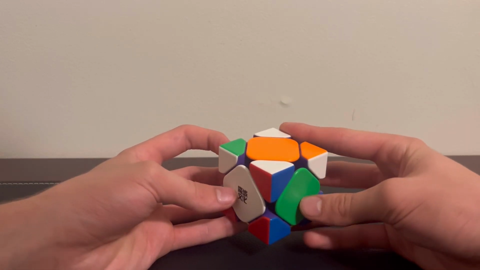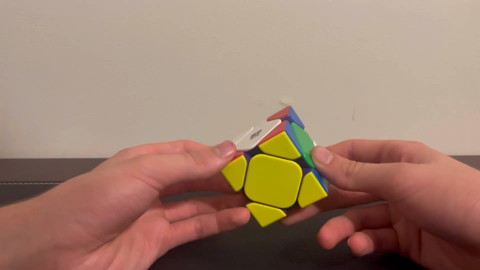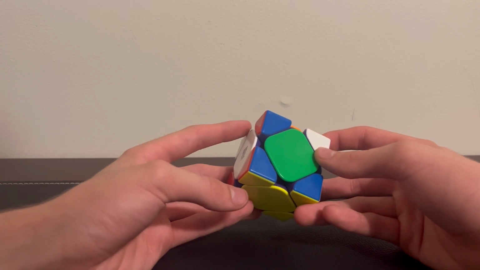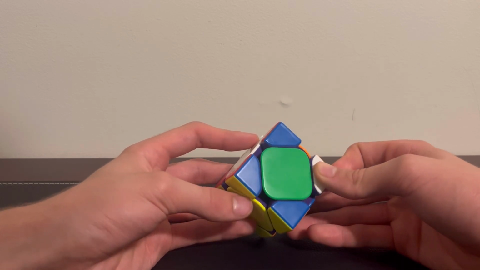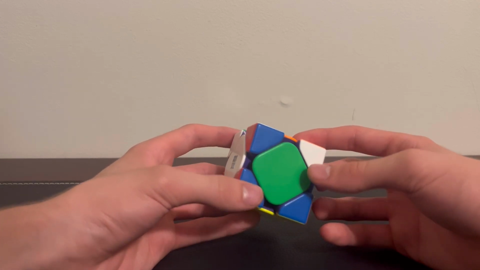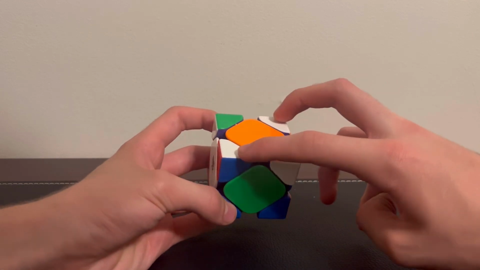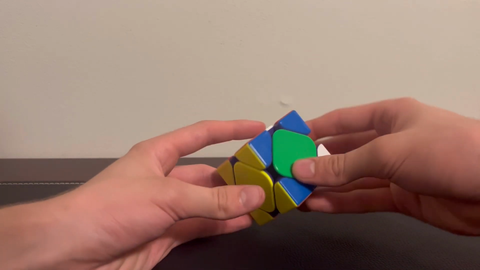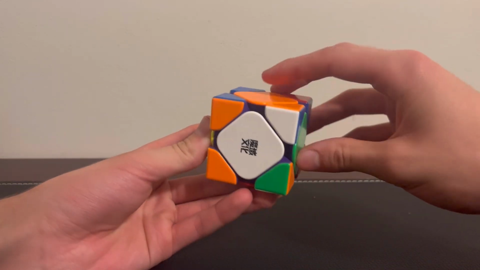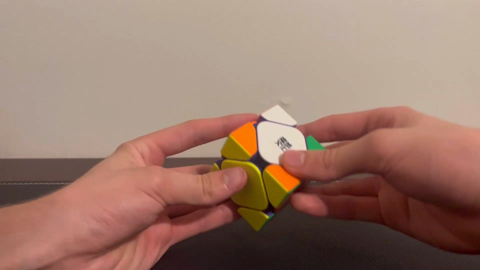And finally, this last one can go in like this, and that makes a layer. Now, if I was really good at Skewb, I could just do one algorithm to solve the rest of this, but I'm not. I use the most basic beginner method. So I see I have these 2 corners facing up, and this one's facing me. So I would do a sledge, rotate like this, and then do another sledge.